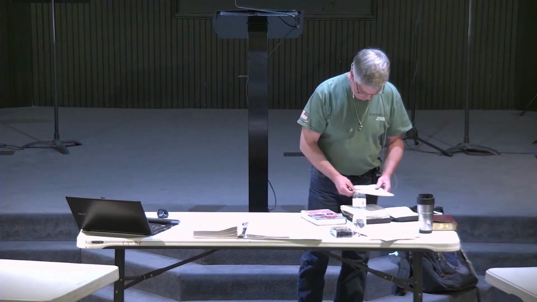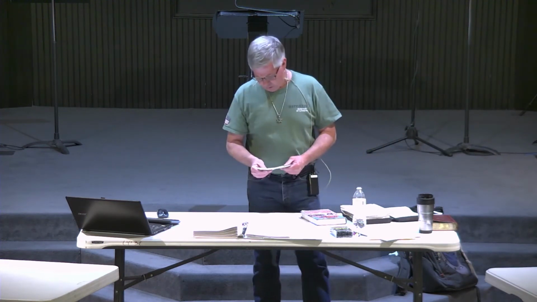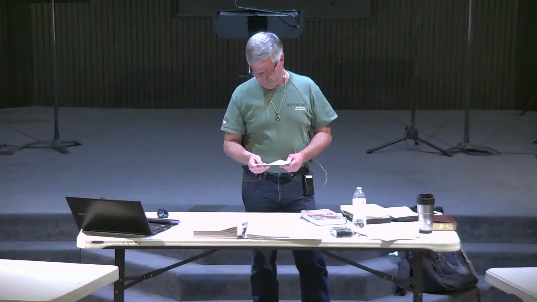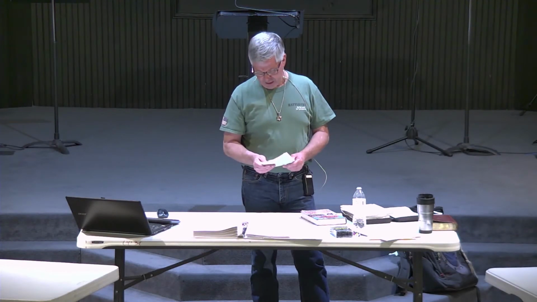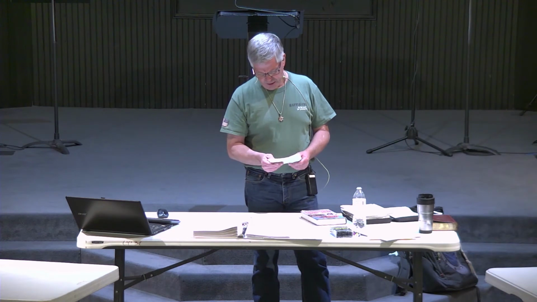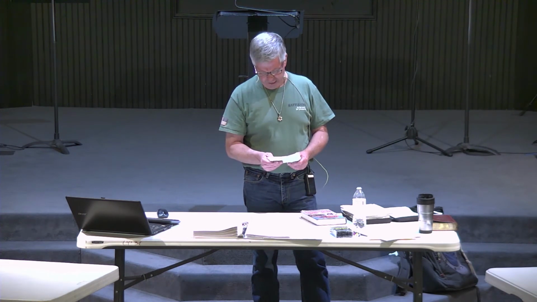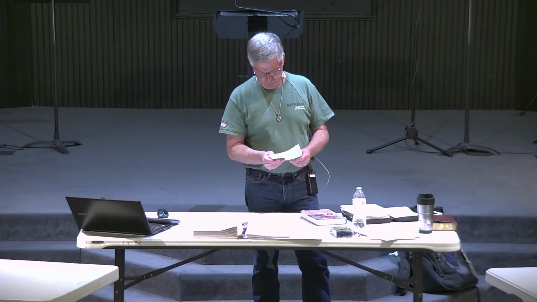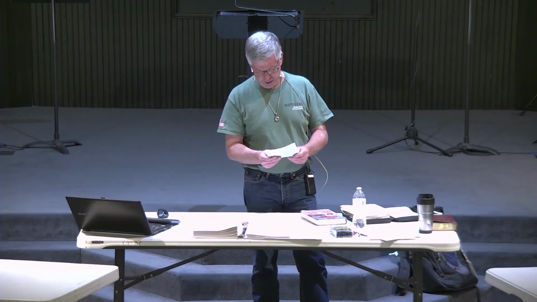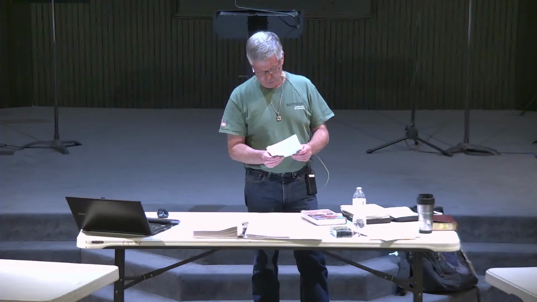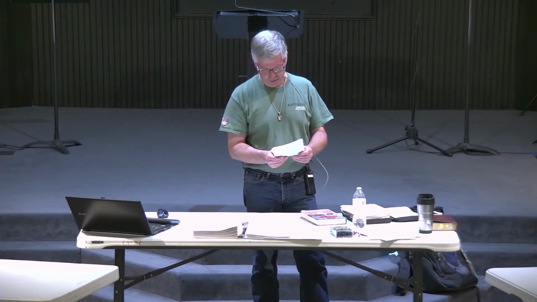In chapter 6, and let me read this out of the NIV. When men began to increase in numbers on the earth, and daughters were born to them, the sons of God saw the daughters of men were beautiful, and they married them, any of them they chose. Then the Lord said, My spirit will not contend with man forever, for he is mortal. His days will be 120 years. The Nephilim were on earth in those days, and also afterwards, when the sons of God went to the daughters of men and had children by them. They were heroes of old, men of renown.